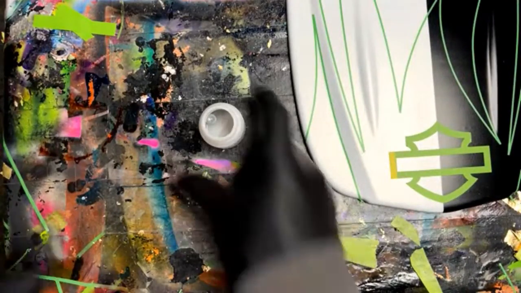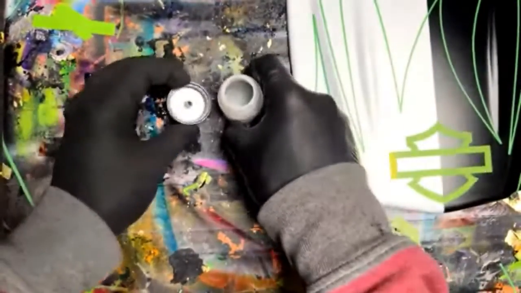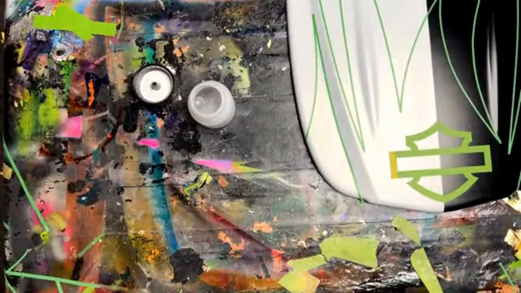So we'll use these little paint saver touch-up bottles. Limeline clear base coat.